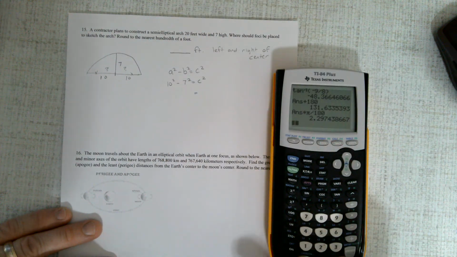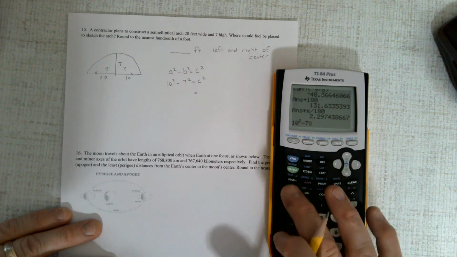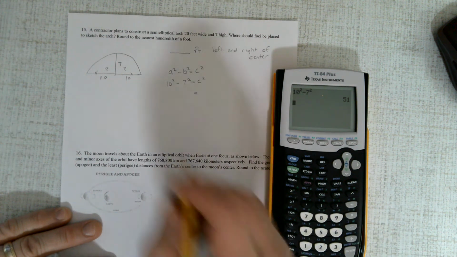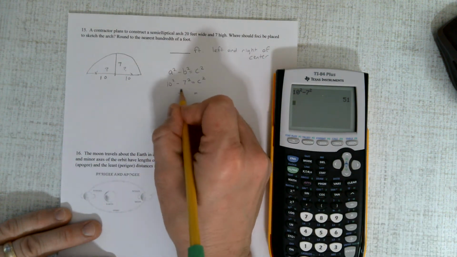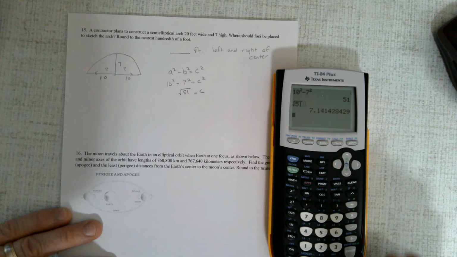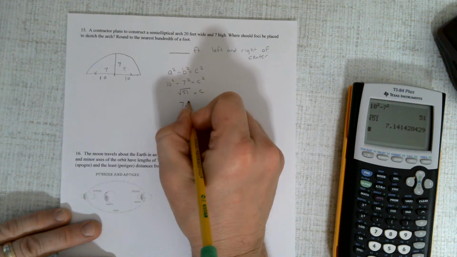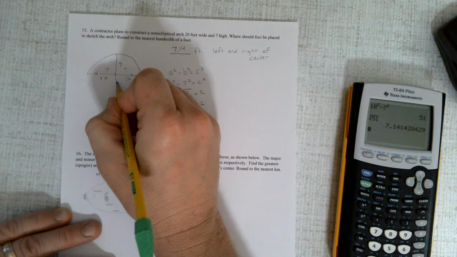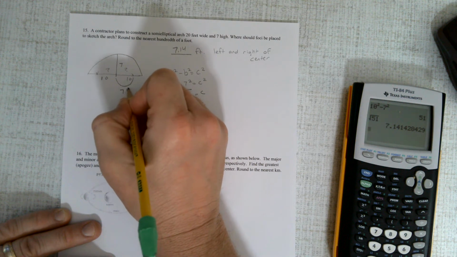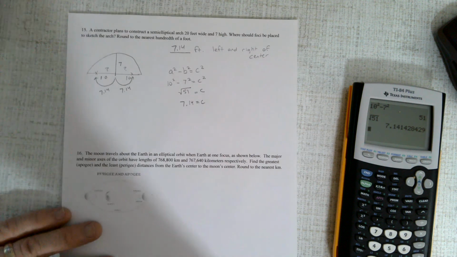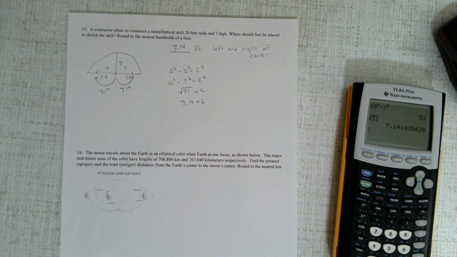What is that? 10 squared minus 7 squared, square rooted, square root of 51, about 7.14. So he needs to go this far, 7.14, and that far, 7.14, and he'll be able to make the arch.